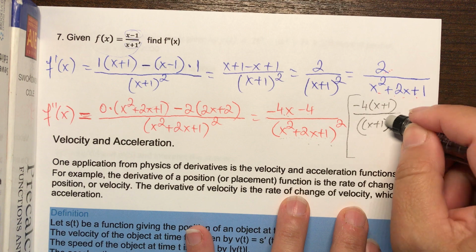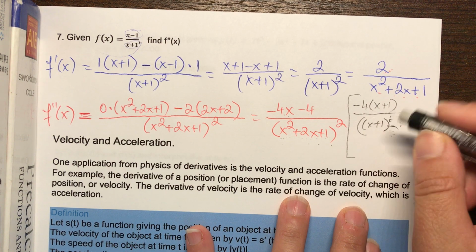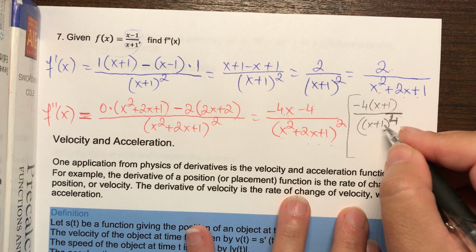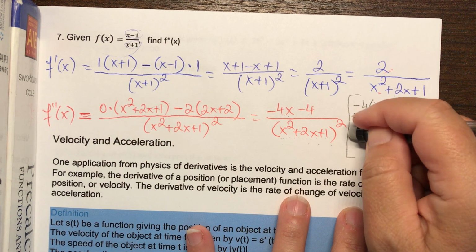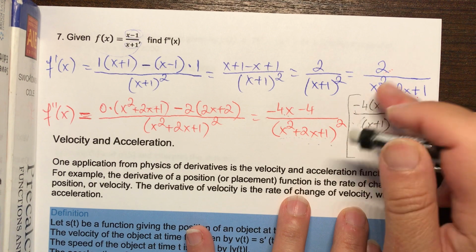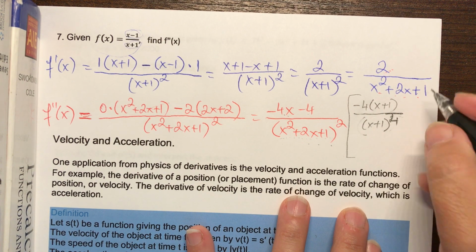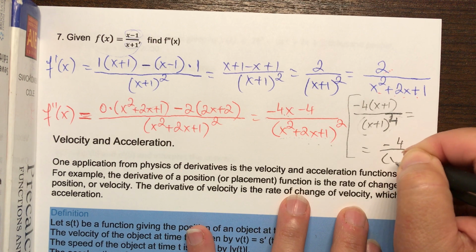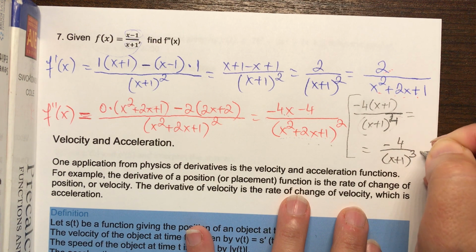I'm going to multiply them and make a 4 out of it. So I don't have much room, but there it is. So this is what I'm saying, that there was a common factor. What's the common factor? An x plus 1. So the answer is going to be a negative 4 over x plus 1 to the third power.